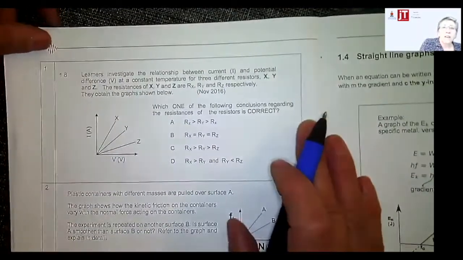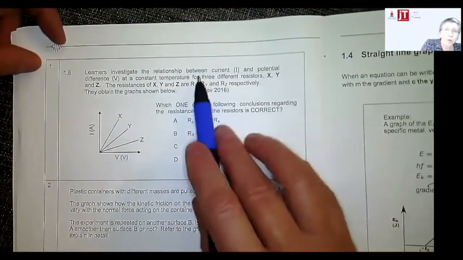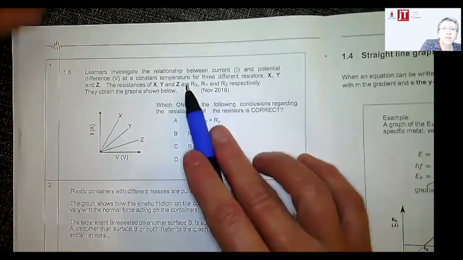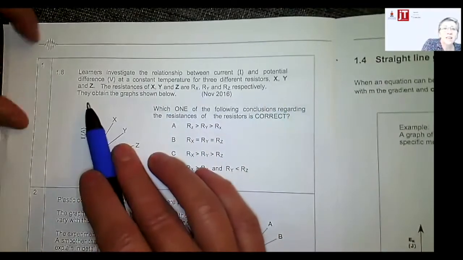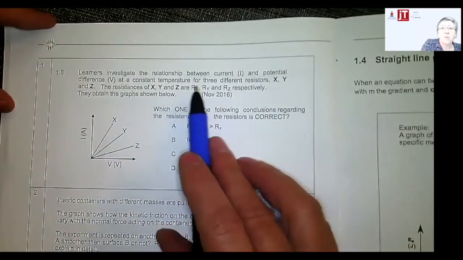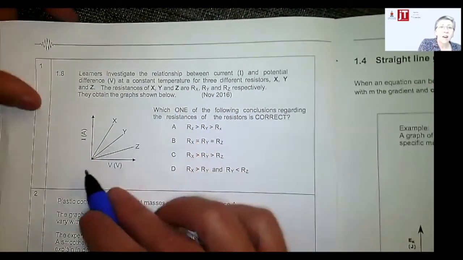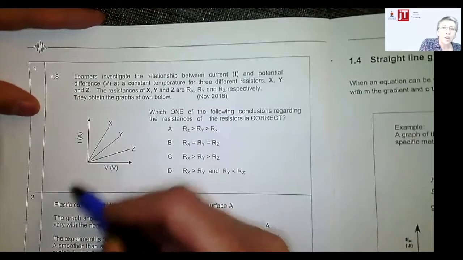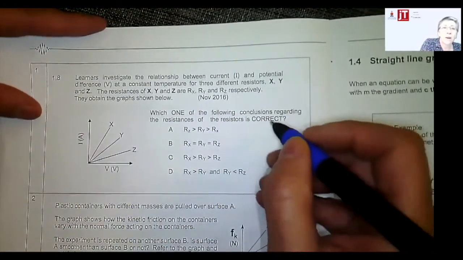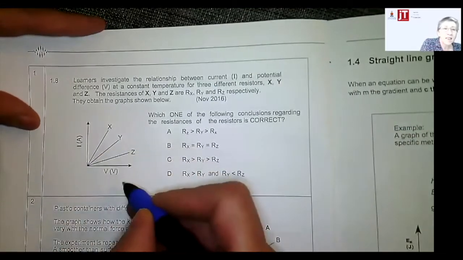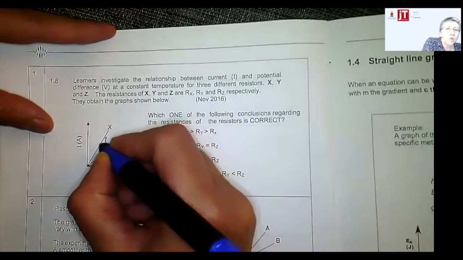First one there was in the November 2016 paper. The learners investigate the relationship between current and potential difference at a constant temperature for three different resistors, X, Y, and Z. The resistances are Rx, Ry, and Rz respectively, and they obtain the graph shown below. And now comes the question. Which one of these conclusions regarding the resistance of the resistors is correct? Now, if we look at that, that's an I versus V graph. So what does this gradient represent?